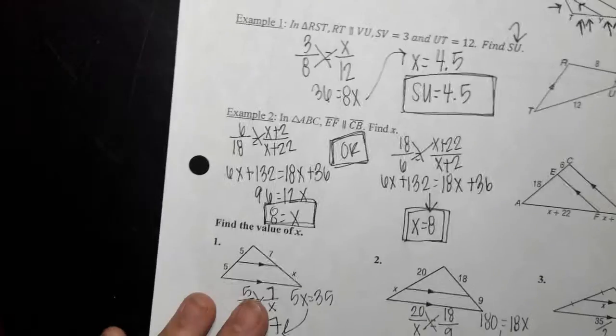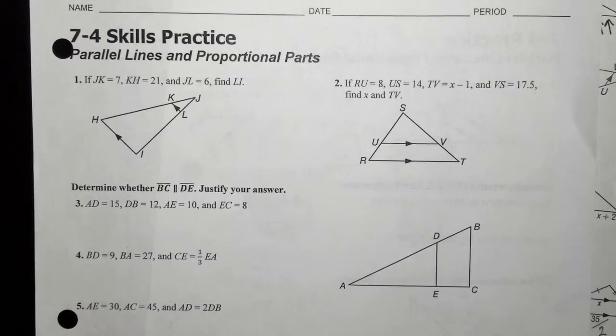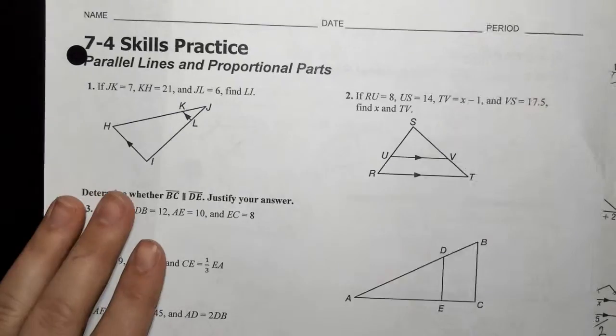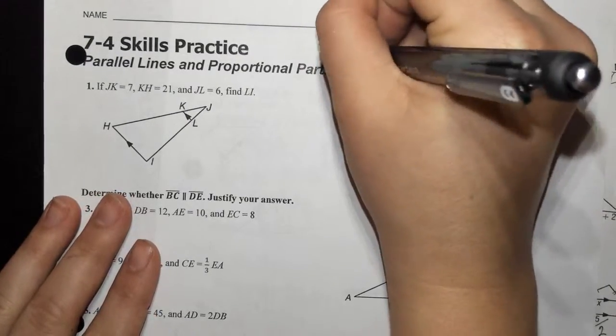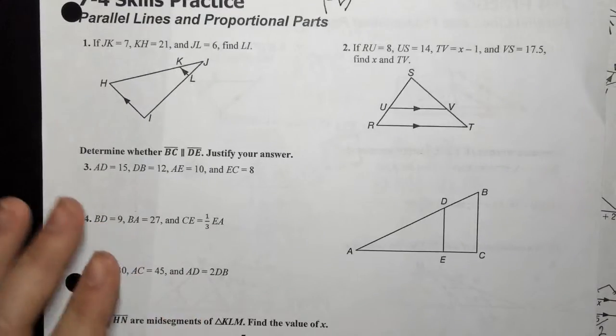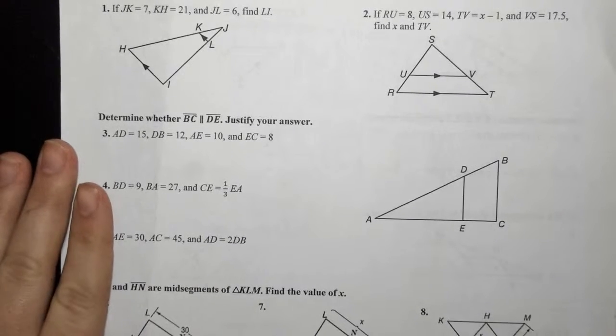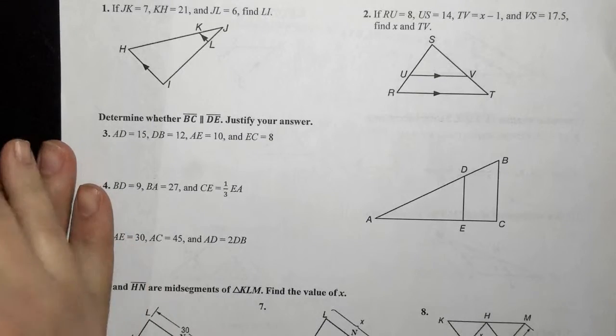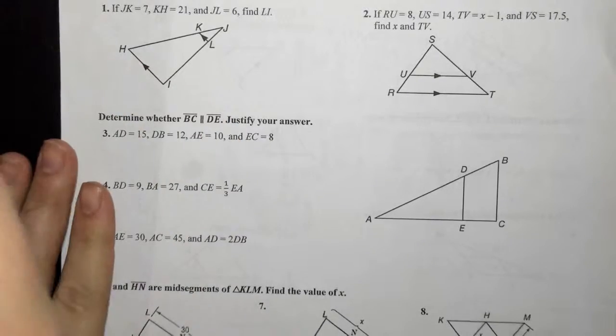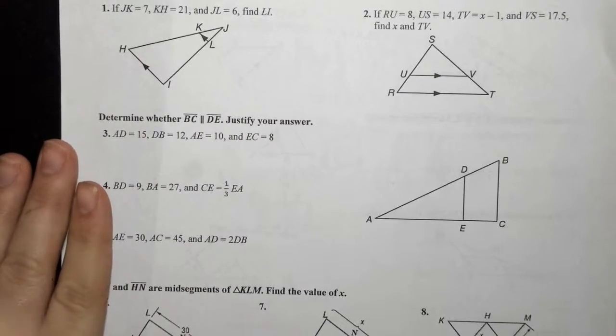If you look at the practice sheet I gave you on the front, I want you to do 1 through 5 only. But let me explain 3, 4, and 5. If they are parallel, then the sides are proportional. But the converse works as well. If they are proportional, then they are parallel.